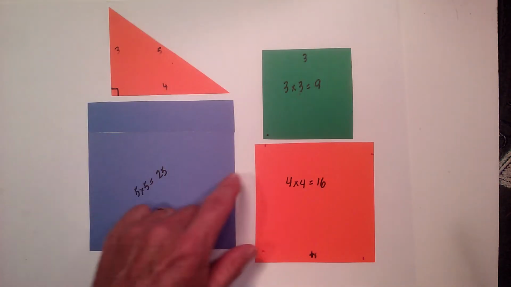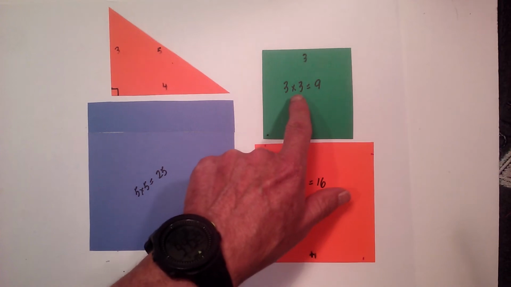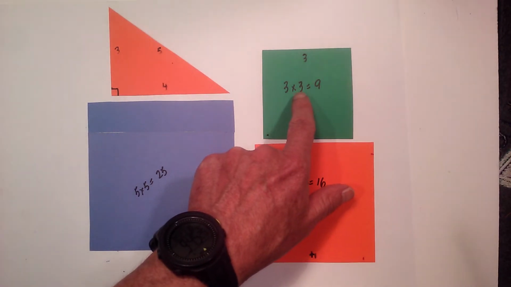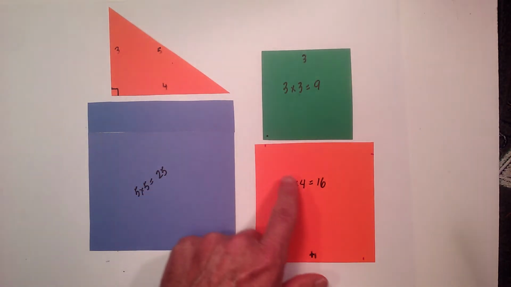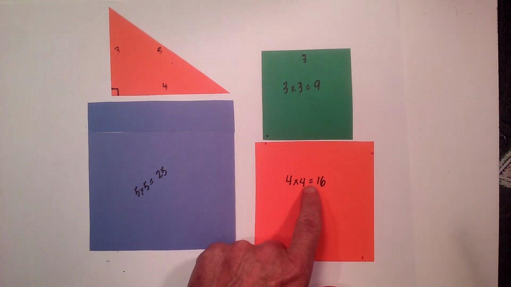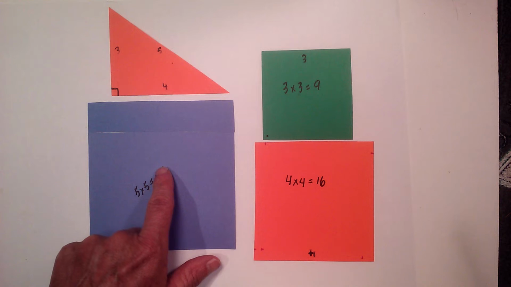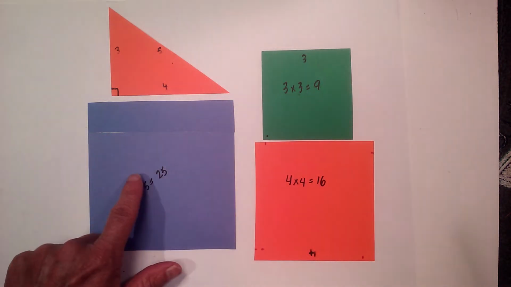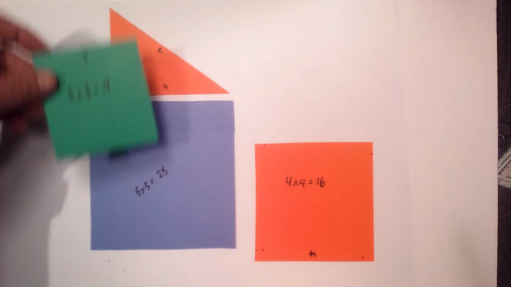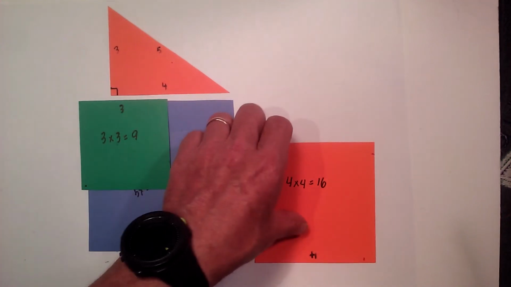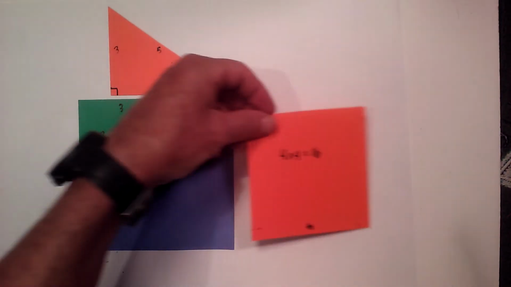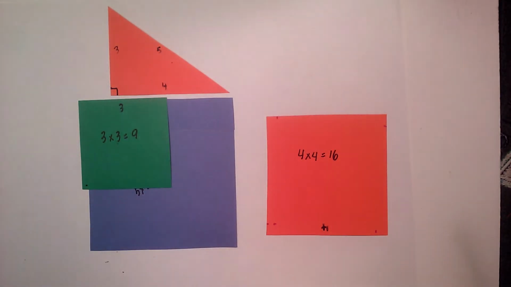According to the Pythagorean theorem, the area of this 3 side, plus the area of the 4 side, equals the area of the hypotenuse. A squared plus b squared equals c squared. But it's hard to visually see this when they're in this shape. So here's what you can do.